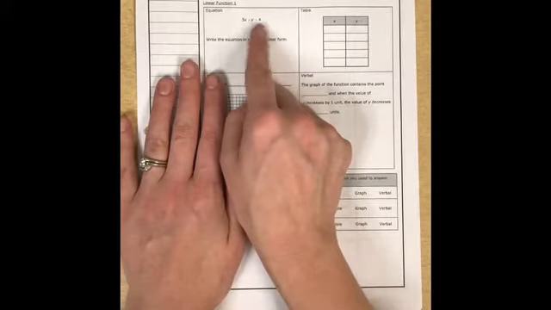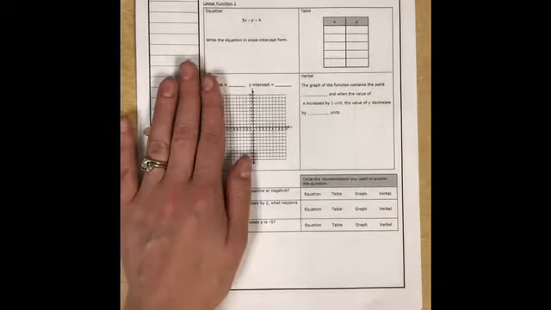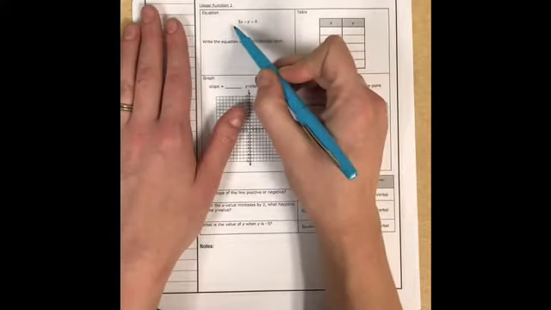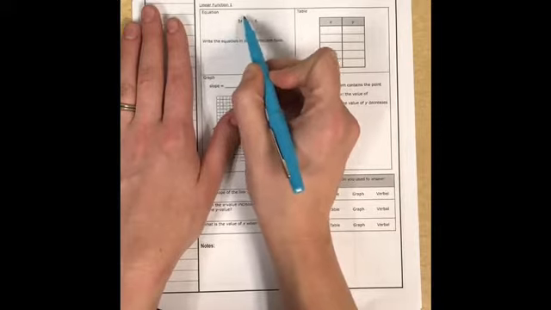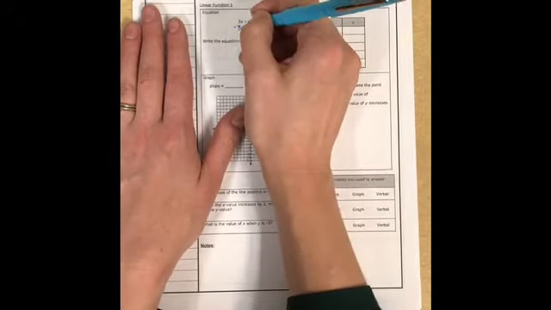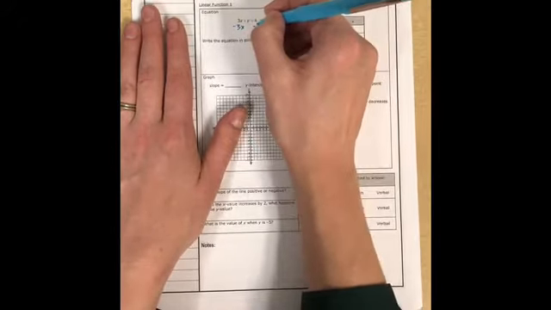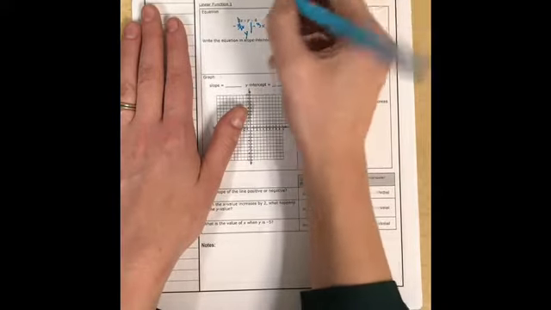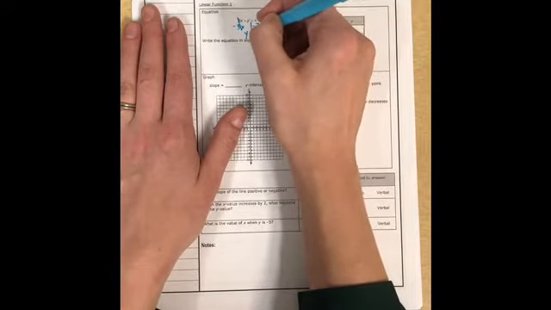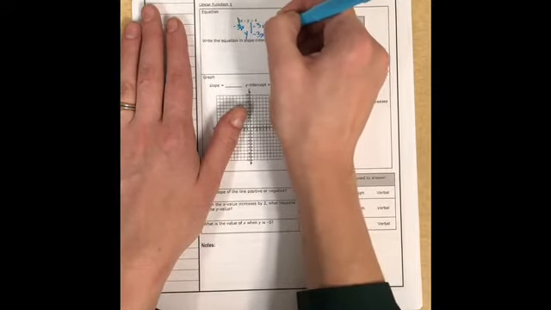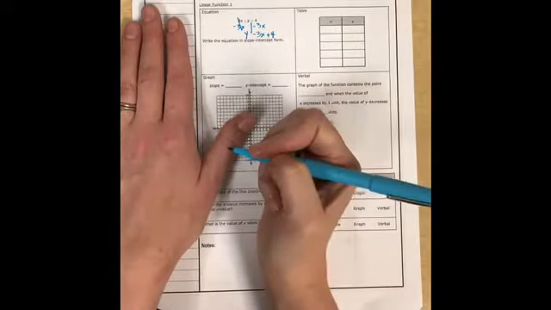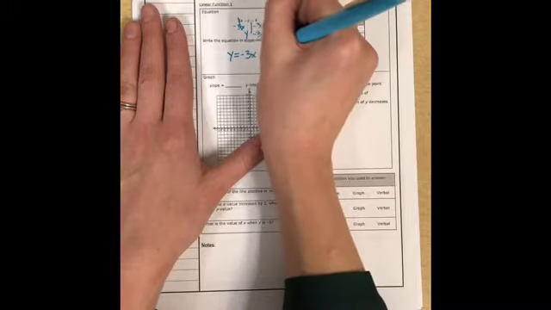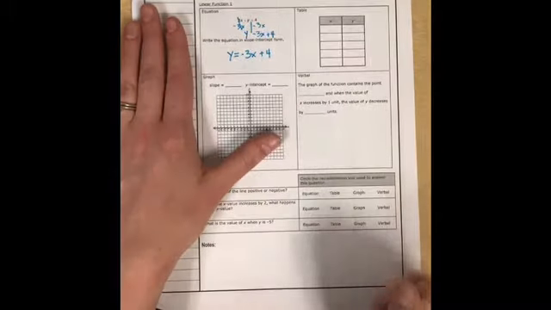So I need to get this equation into y equals mx plus b. The idea is I need to get y on the left side all by itself. So I'm going to subtract 3x, because it's a positive, from both sides. These cancel out, and I'm just left with y. I can't combine these, so I get negative 3x plus 4. So in slope-intercept form, I get y equals negative 3x plus 4.